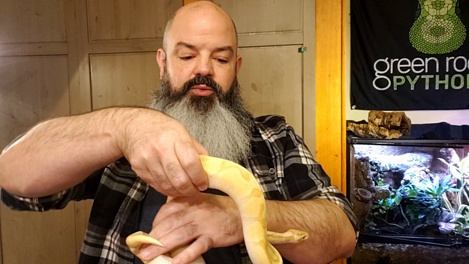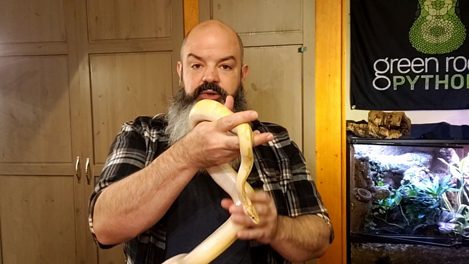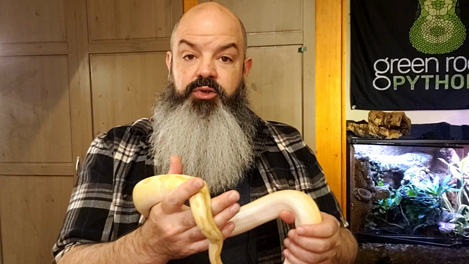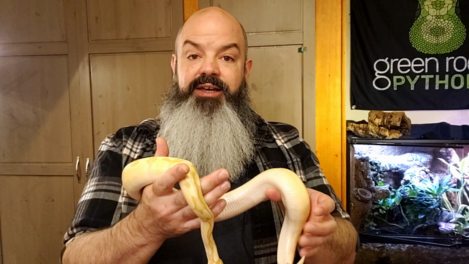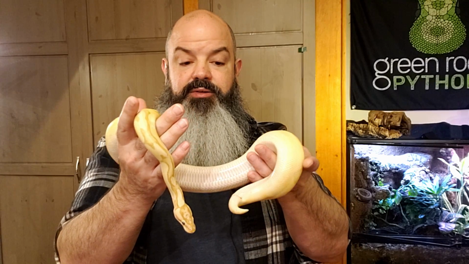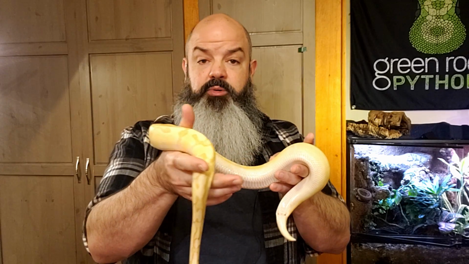Now, here's the strategy with proving him out. Usually, when you're talking about proving out a snake like this, you're not quite sure of the genes. The best thing to do is pair them with a normal, because you know that normal is going to throw just normal looking snakes, and any additional visual genes are going to be from the snake that you're trying to prove out.